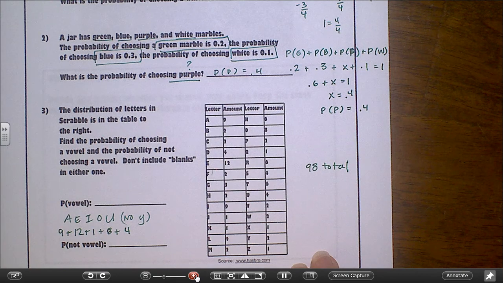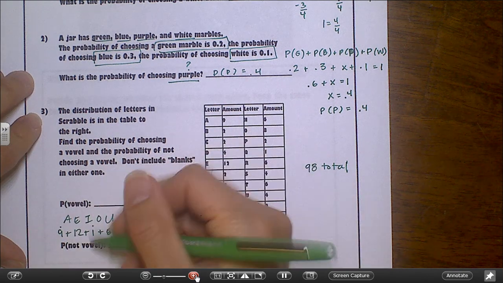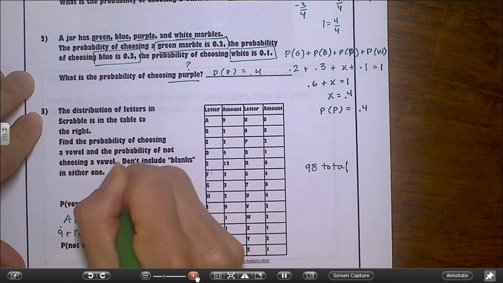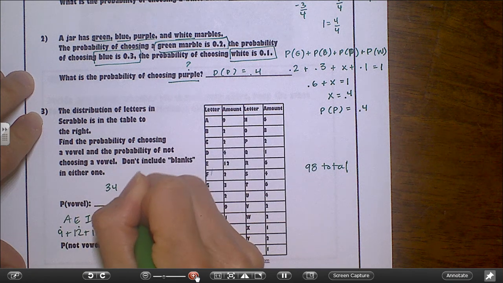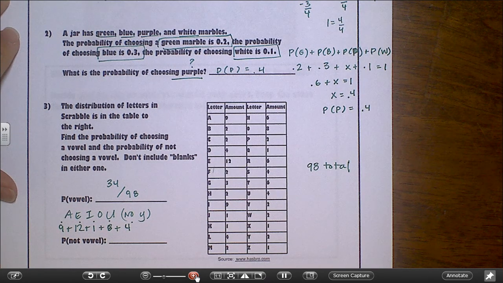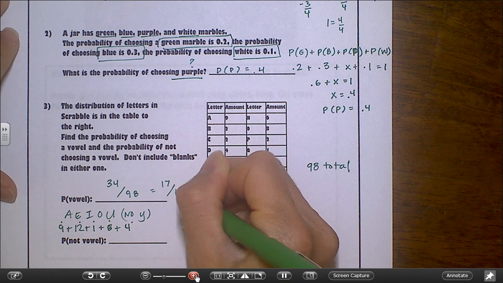So if you add these together, we have 10, 22, 30, 34. So I have 34 over 98. And of course, you can see those are both even numbers, so we know that we can reduce that. So 34 over 98, and then math, enter. So I get 17 over 49.